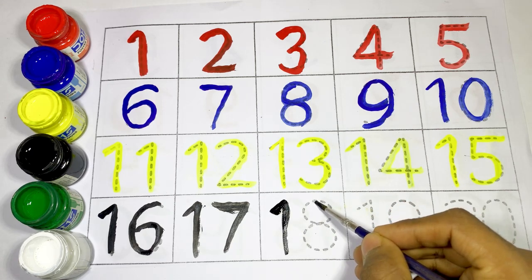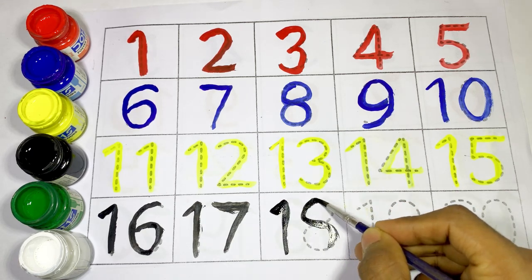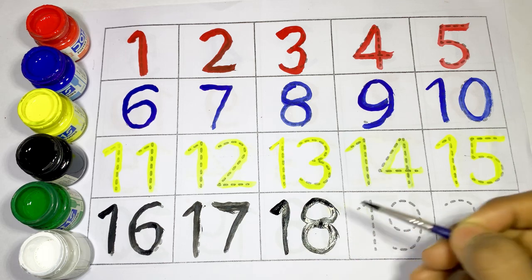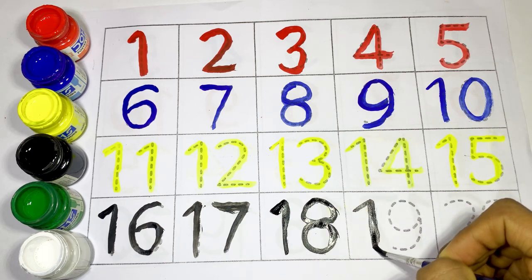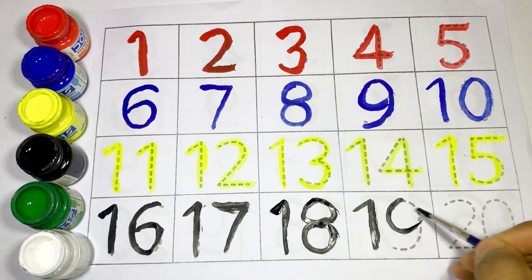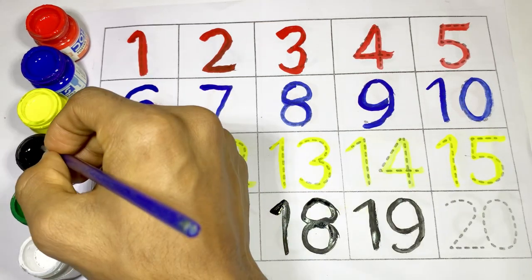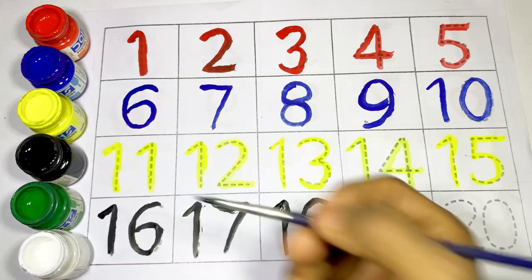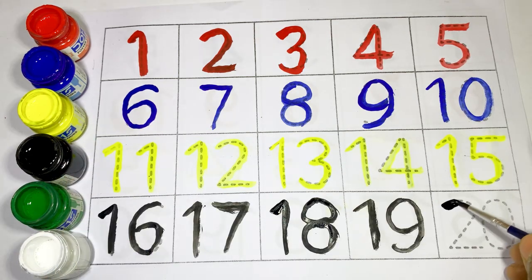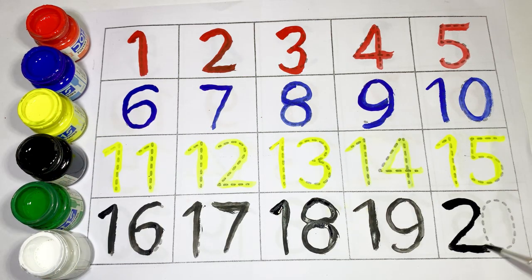The numbers of 18. 19. The numbers of 19. Kids, again use black color and let's draw 20. The numbers of 20.